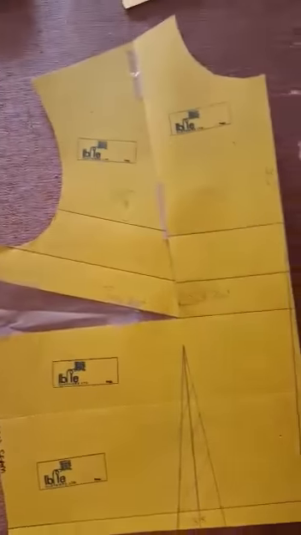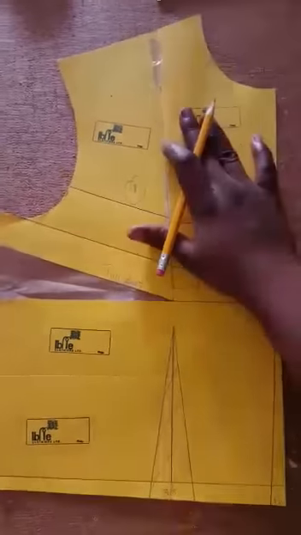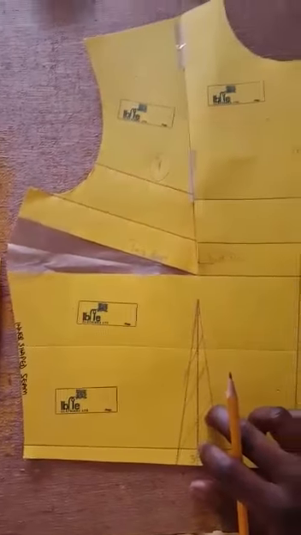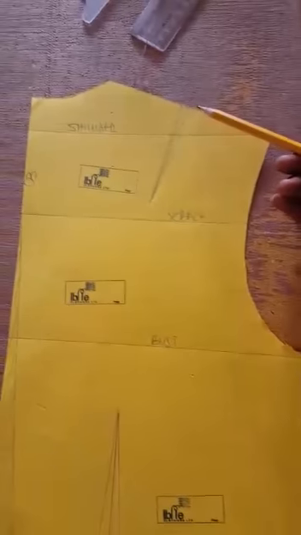And other things you need to know when drawing out your neckline is that our basic block has been constructed with the bust darts and the waist darts, and at the back as well, the shoulder darts and the waist dart. The bust dart in front is also known as the shoulder dart.